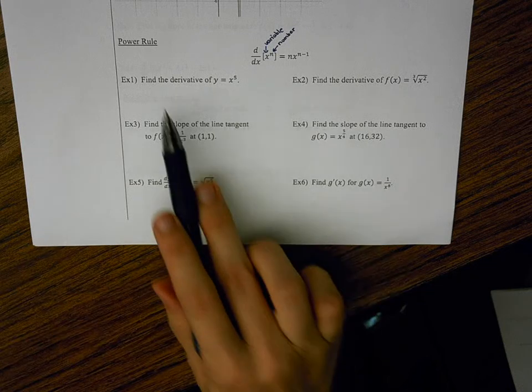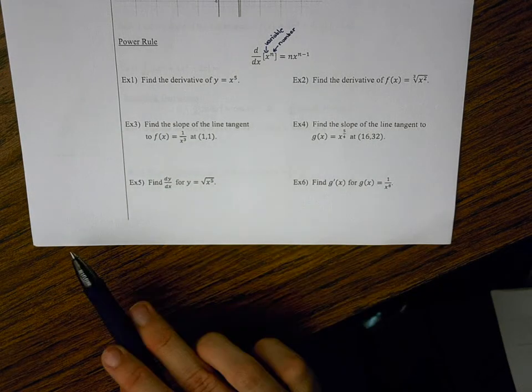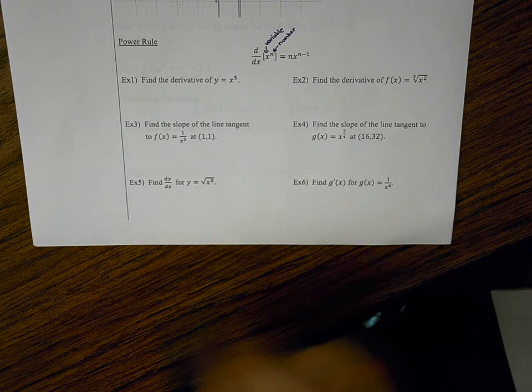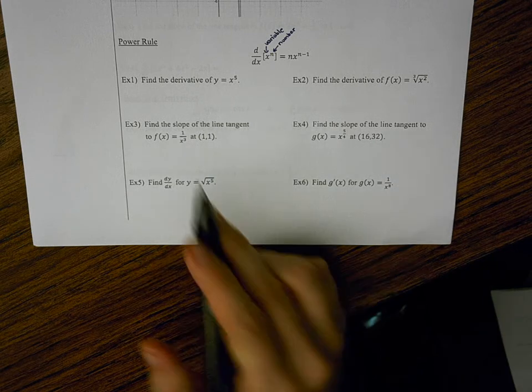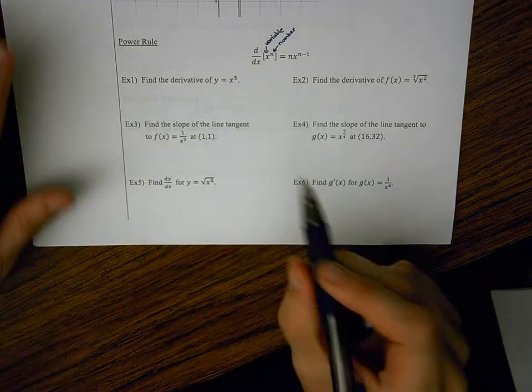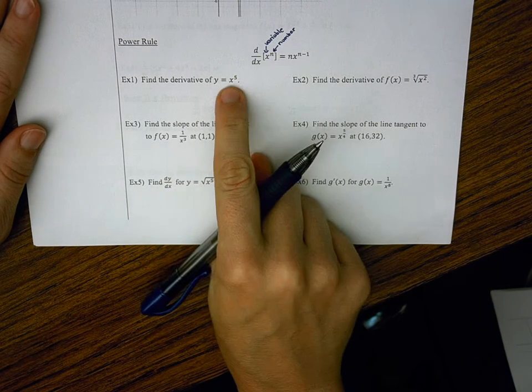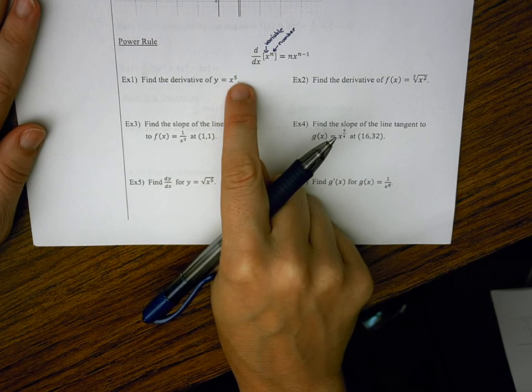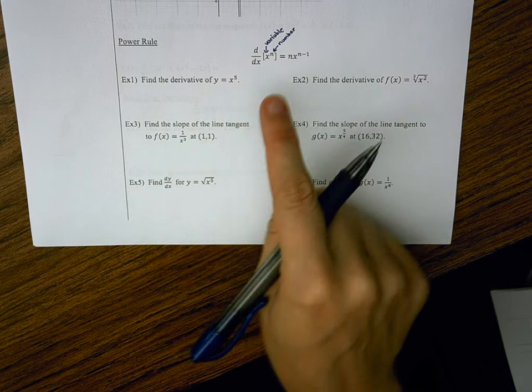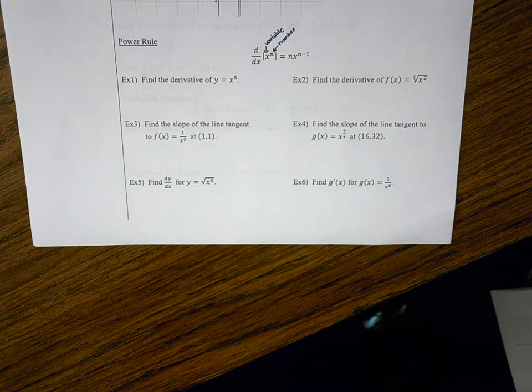Okay, and so I structured these so that we did 3 together, and then so that you would try the next 3 on your own, right? So let's go ahead and work through 3 together. Example 1, find the derivative of y equals x to the 5th. As I look at this, I see a variable as my base, an exponent of a number. It's in power rule form, and so I'm good to go.